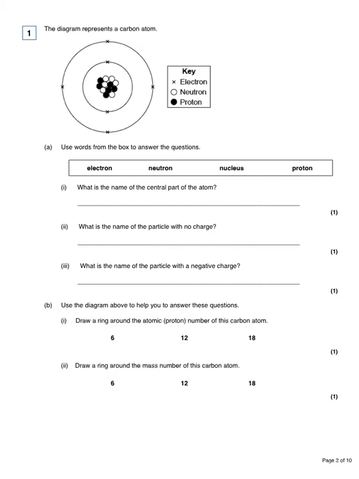So, if you haven't done this question, can you pause it now, have a go, and then listen and find out the answers? Well, first thing you need to do is read the question. So the diagram represents a carbon atom, and I've got a key of electrons, neutrons, and protons.